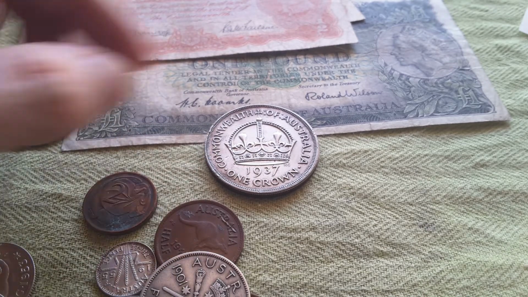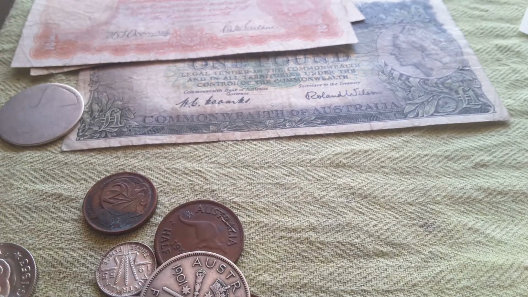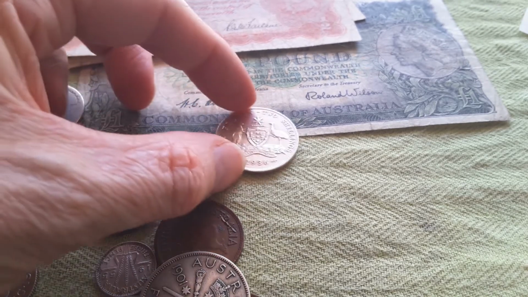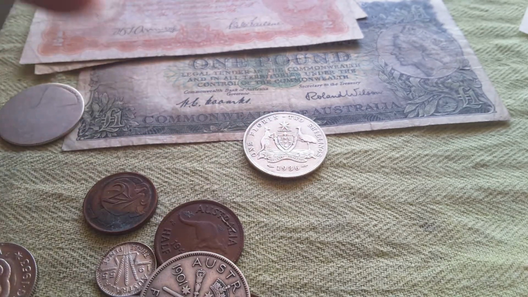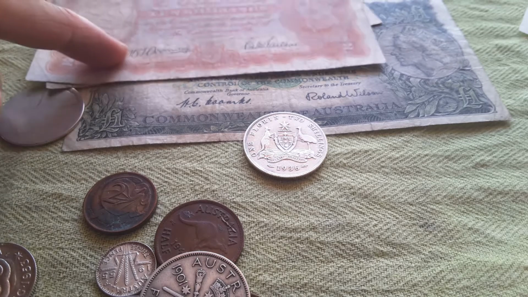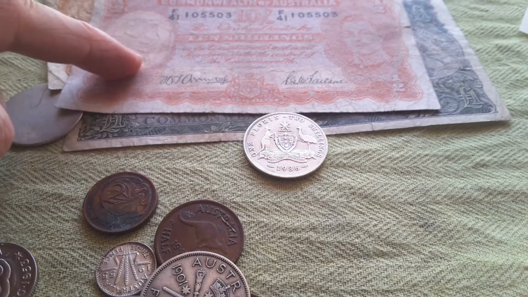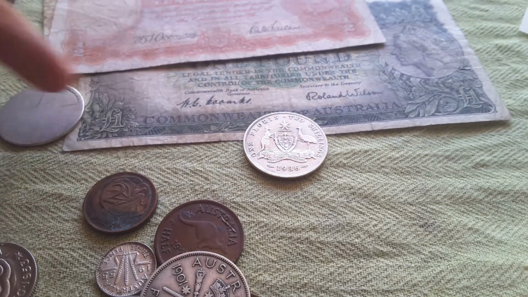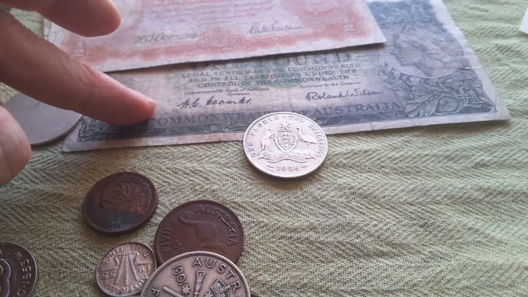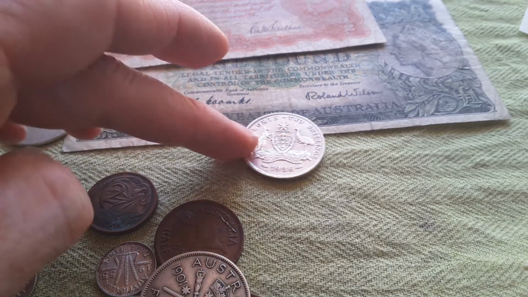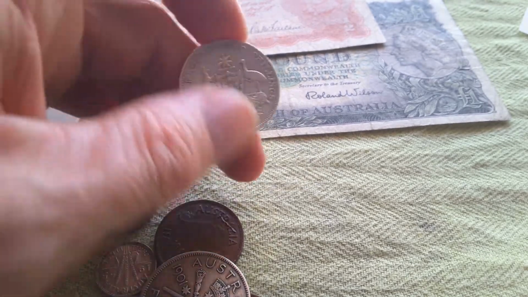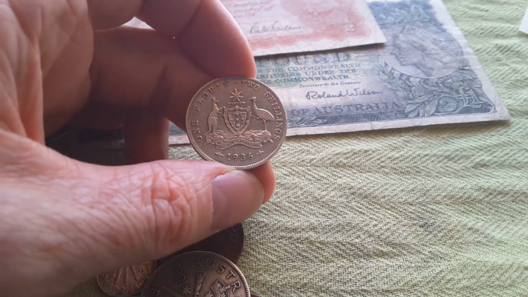The coin that is lower than this is the 2 shillings or florin. You need 5 of these to equal 10 shillings, and you need 10 of them to equal £1, because this is 1/10 of a pound.